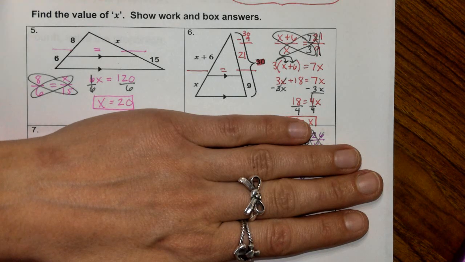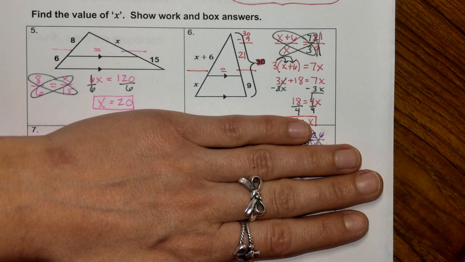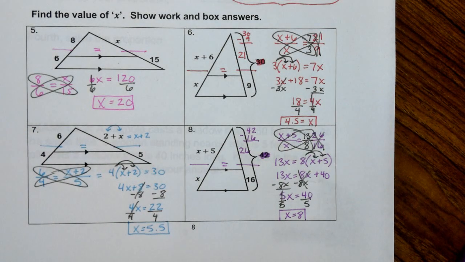We should have gotten a whole number on this one, finally. All right, we should have gotten 8. If we did not, please pause it. Take a look at what I did. Okay, check out what happened and where your mistake was with solving for X.